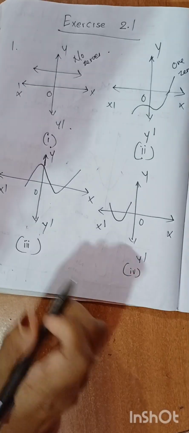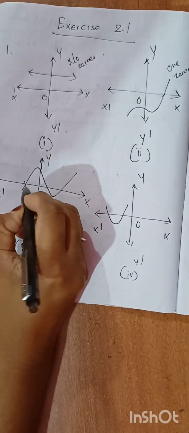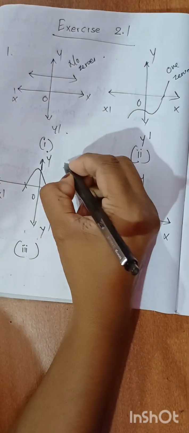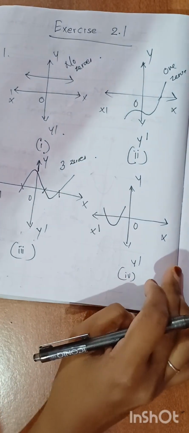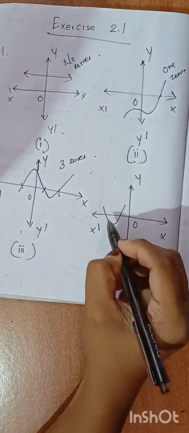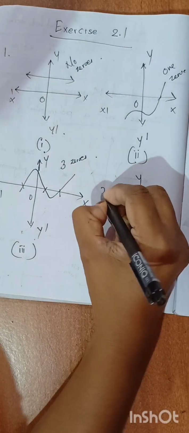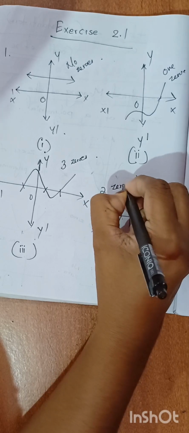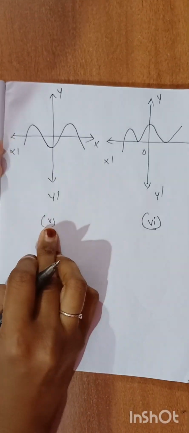And next one, here in the third question, the curve is intersecting the x-axis at 1, 2, 3, so 3 zeros are there. And what about the fourth one? Here this curve is intersecting the x-axis at 2 points, that means it has 2 zeros. And next one is the fifth question.